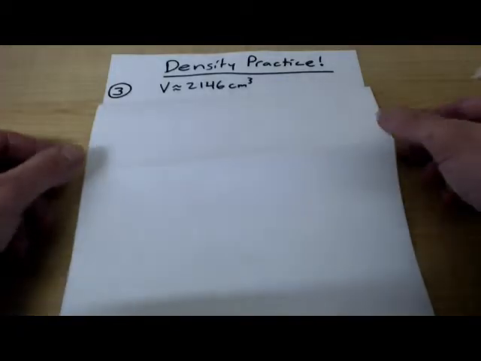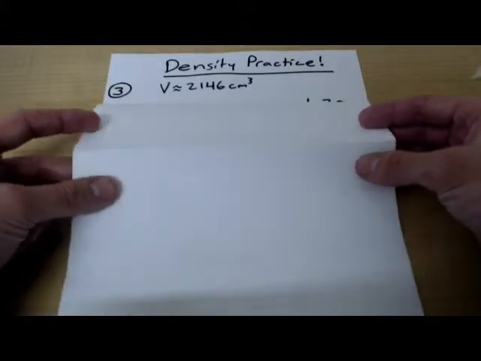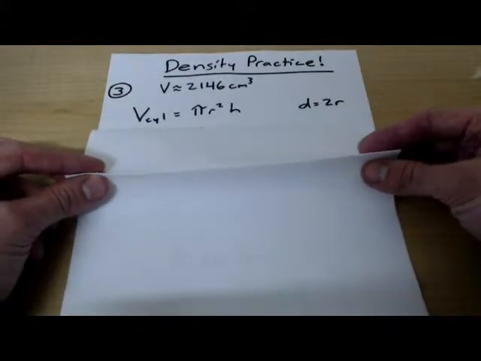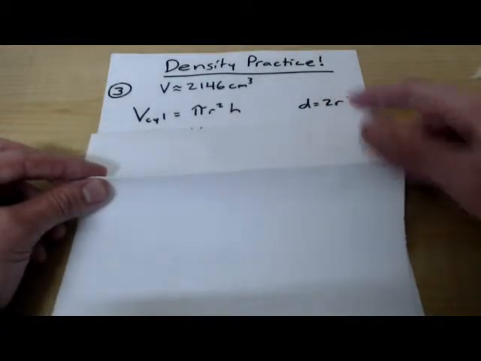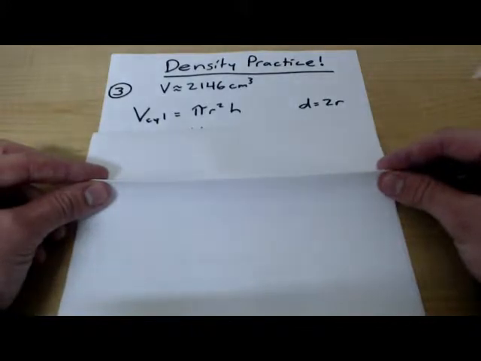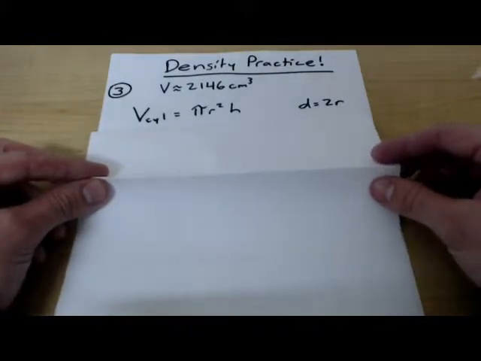So now we've got our volume, and we can set up the volume of a cylinder equation, which looks like this. Volume of a cylinder equals pi times radius squared times height. Remember that our diameter, which is what we're trying to find, is simply equal to double the radius. So if we get the radius, we essentially have the diameter.